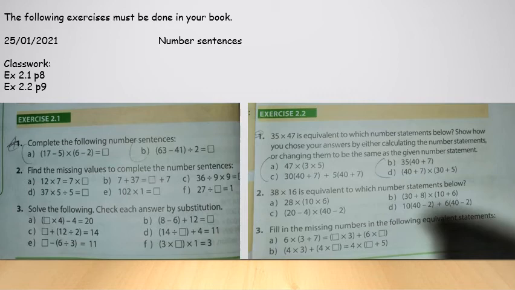Number 3, you need to solve the following. Check each answer by substitution. Okay, so you need to do the inverse. So it is 20. What's the opposite of minus? Yes, it is add. So it is 20 plus 4 gives us an answer of 24. And the opposite of multiplication is division. So 24 divided by 4, and that will give us 6. There we go. Okay, so that is what you're going to do in exercise 2.1.